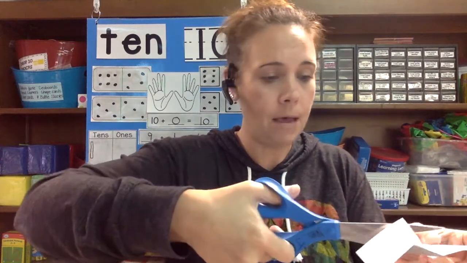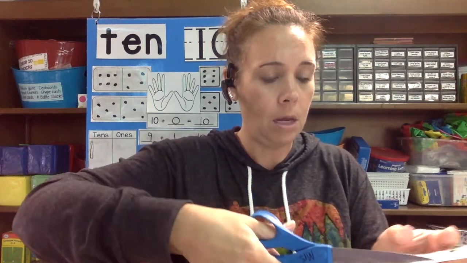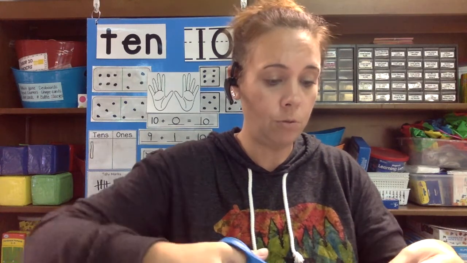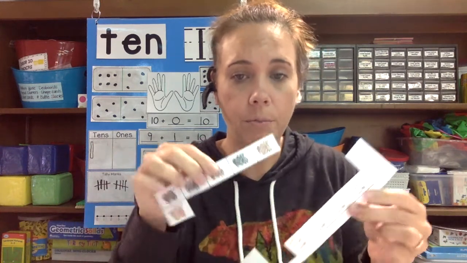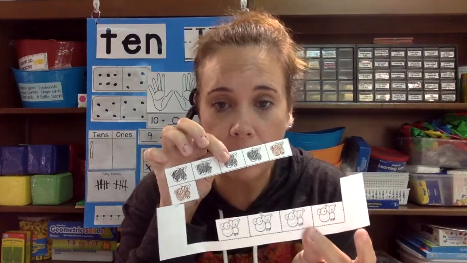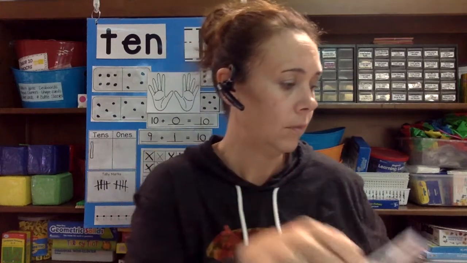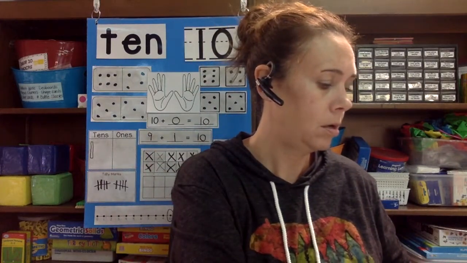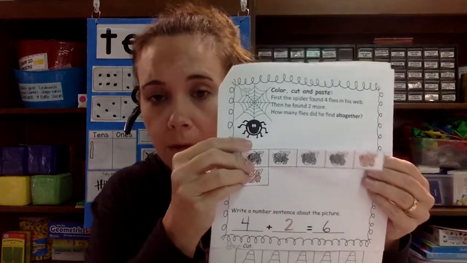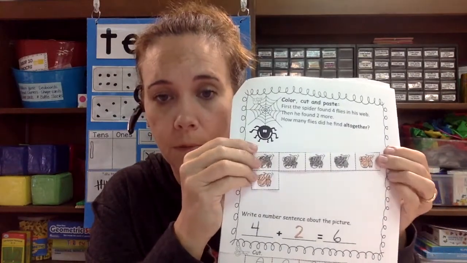Then you're going to cut the flies out of here. Follow the dotted lines. Thumb on the top, chomp, chomp. And you can keep them all in a group, or you can cut them out all individual, whatever you want to do. I'm going to keep mine in a group. That means I have 4 flies left that I'm just going to throw away because I don't need them. Then I'm going to glue my flies up here. Show my picture.